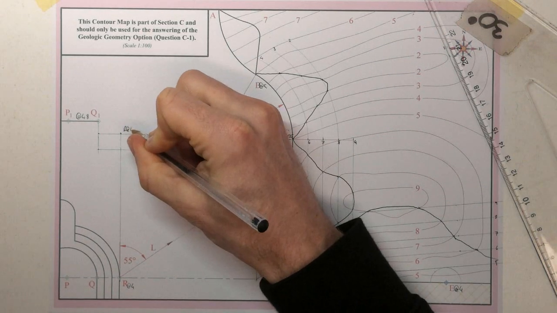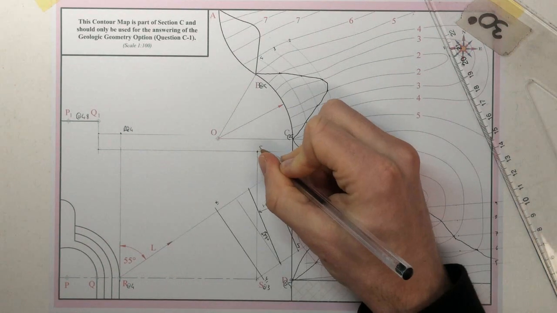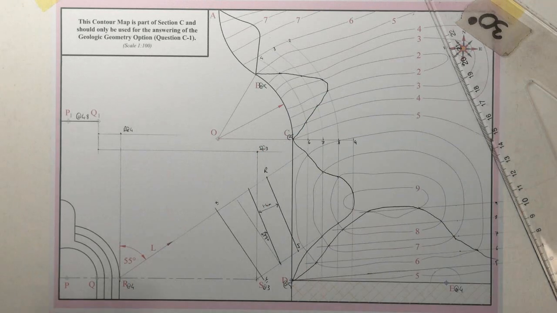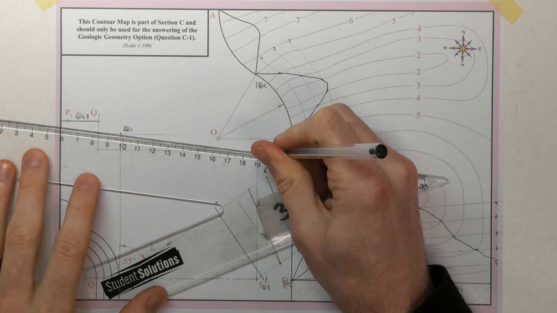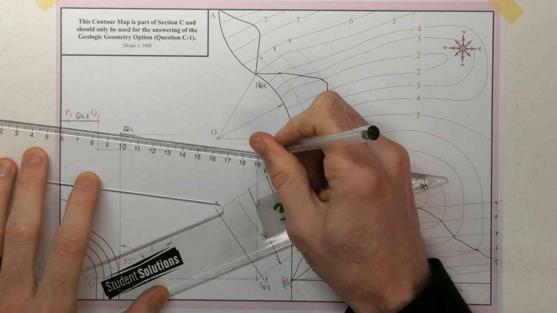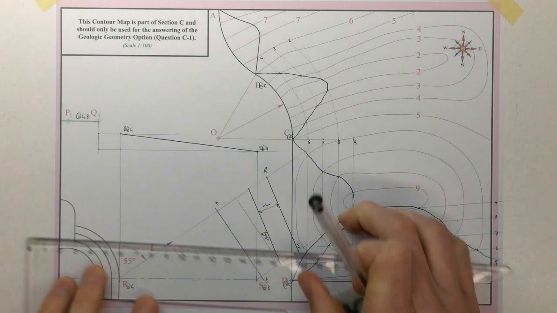And that's uniform thickness, uniform sloping. That's the sloping surface there.